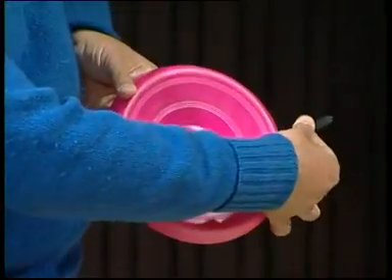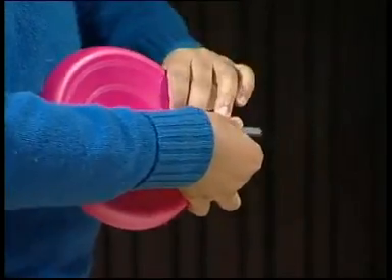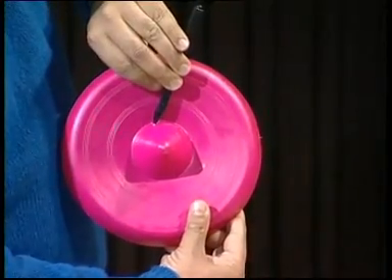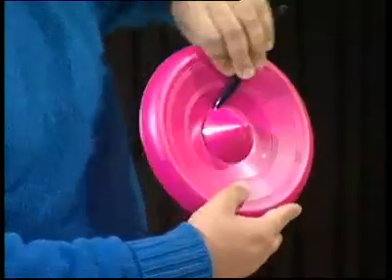By the time this reaches here, the disk is rotating about this point, so it is going down like this. By the time it reaches here, the disk is rotating about this point and it is going like this again, and therefore, there is a motion which takes place like this, and that is the wobbling motion.